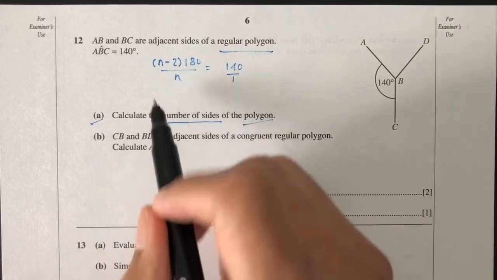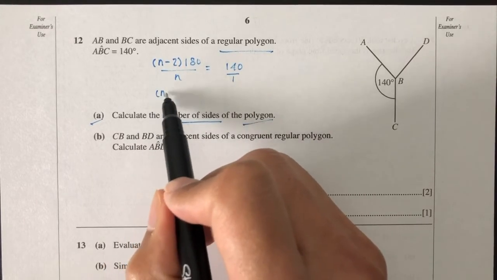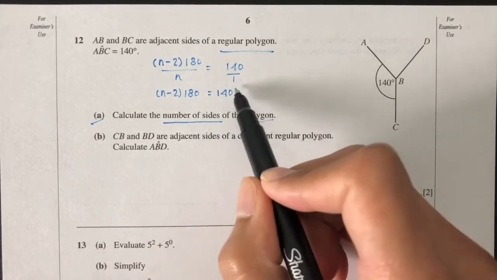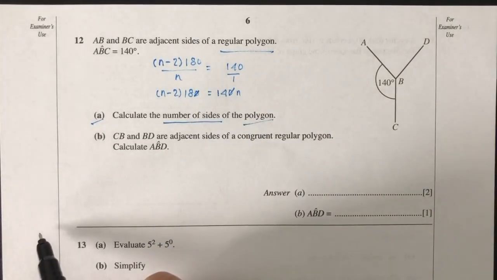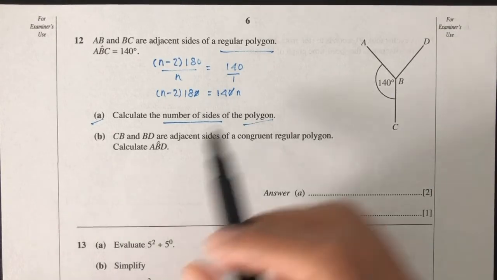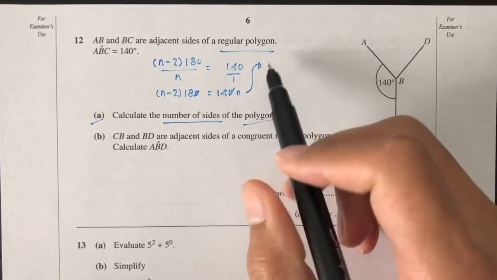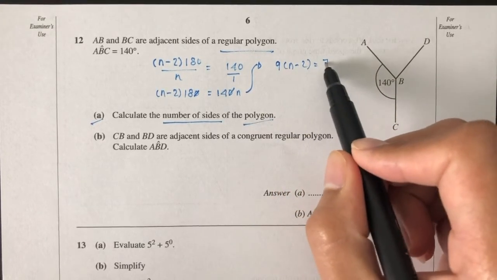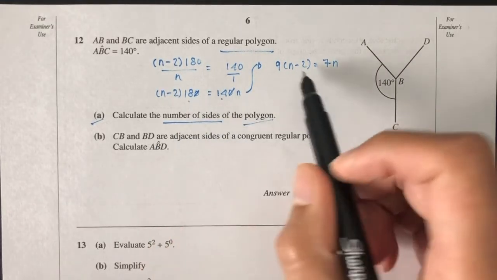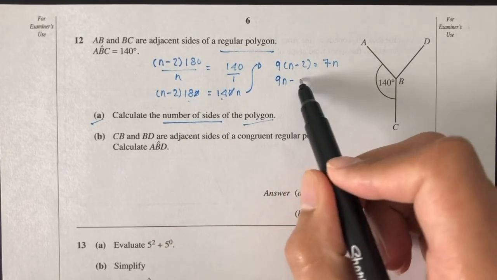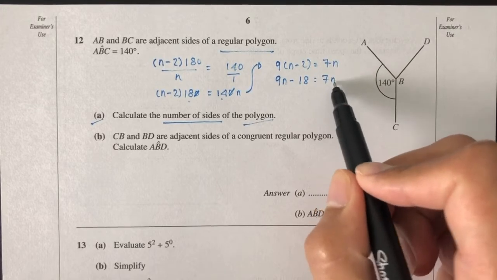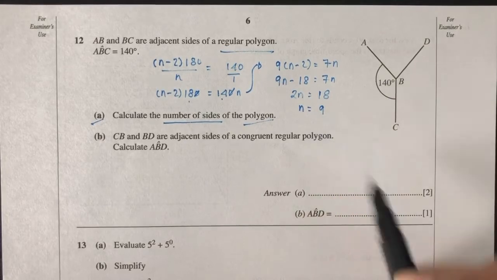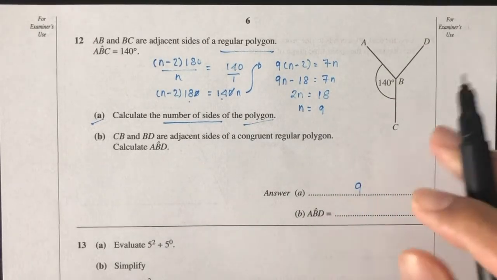So cross multiply. You will have (n minus 2) times 180 equal to 140n. We can divide by 2, and you will have 9 times (n minus 2) equal to 7n. Now we can expand. 9n minus 18 equal to 7n. So 2n equal to 18. n becomes 9. This is the number of sides for this polygon.